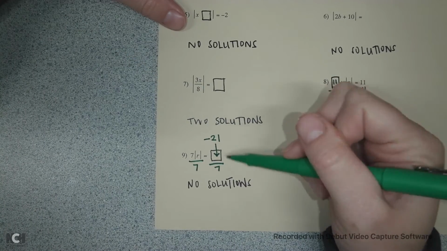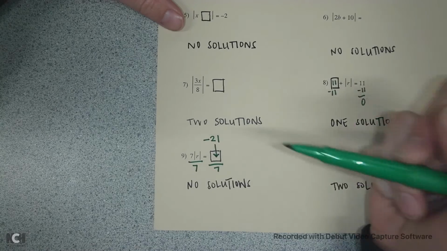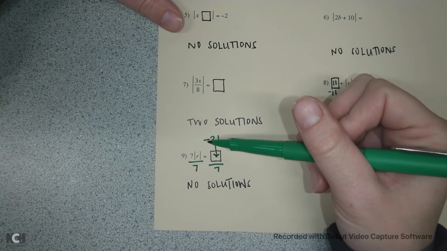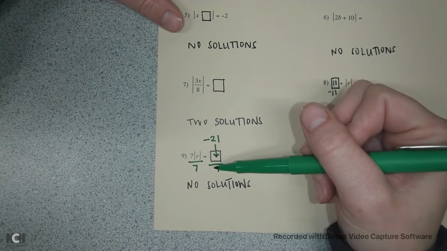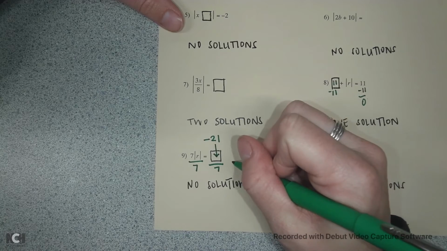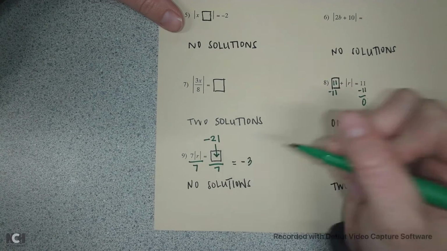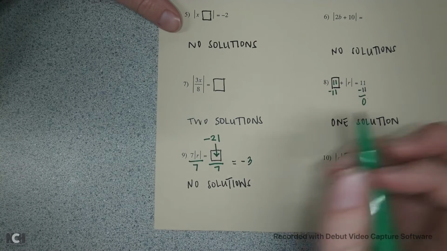Now we're not looking for you to continue to solve them, and we're not looking for the final answer, but just kind of check. If I had negative 21 and I divided it by positive 7, that would give me negative 3, which would be a no solution.